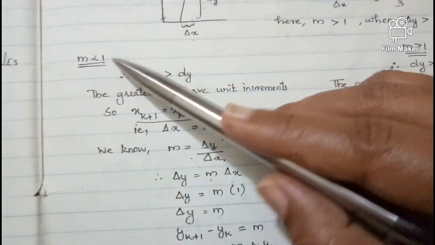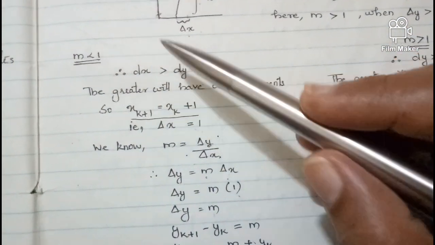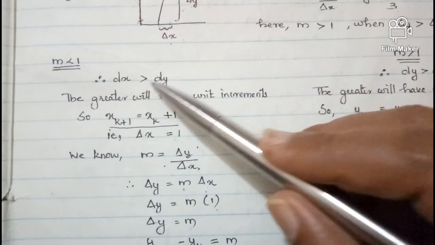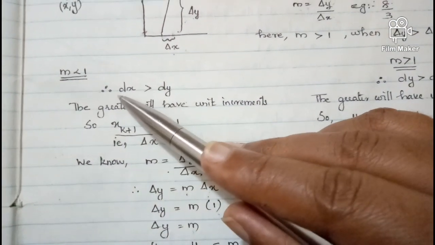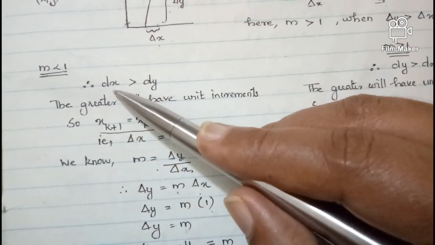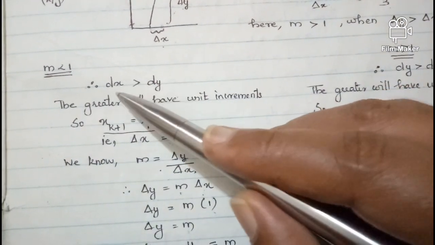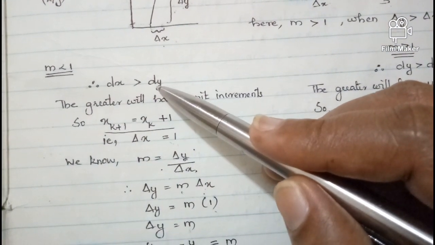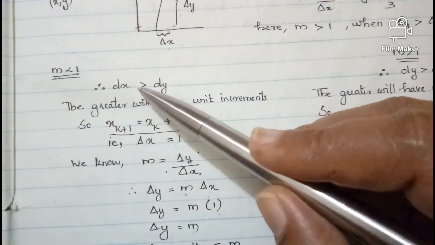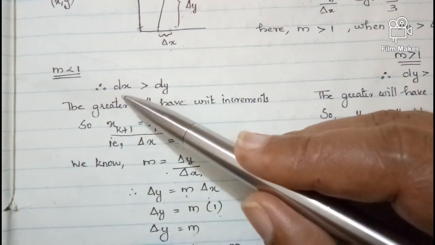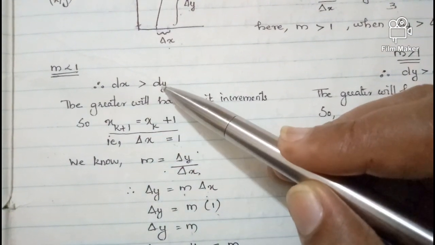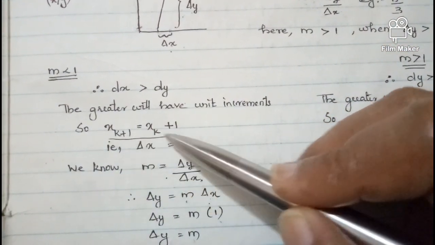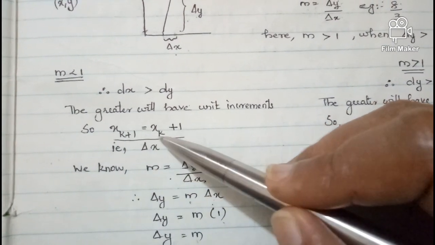Let us take the first case where slope m is less than 1. As I have told you, when m is less than 1, delta x is greater than delta y. From this, it is also understood that if delta x is greater than delta y, then x increments faster than y. Clear? What did I say? If delta x is greater than delta y, then x increments faster than y. Clear? Okay, so I can write like this: xk plus 1 is equal to xk plus 1.